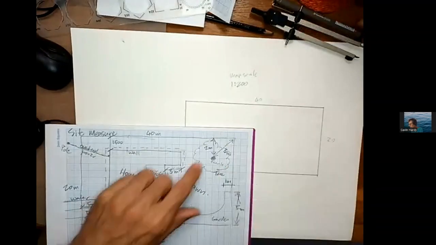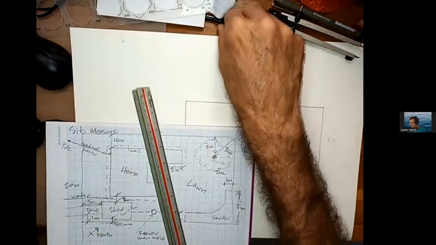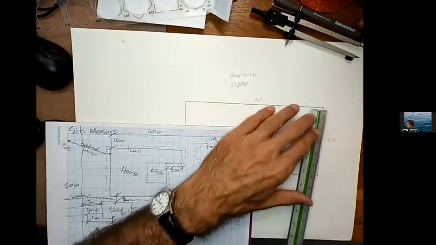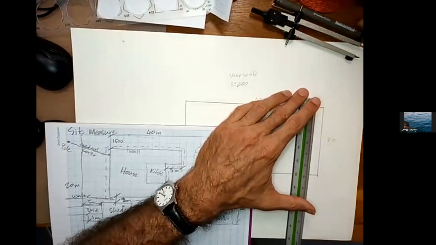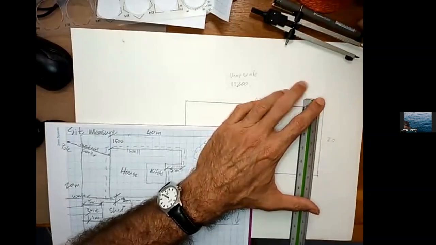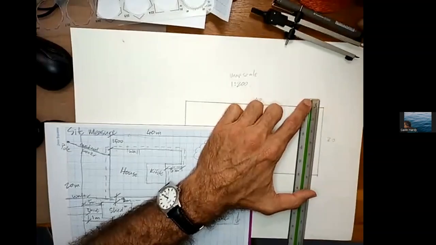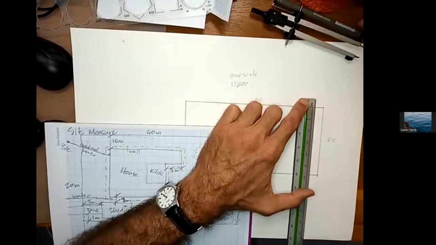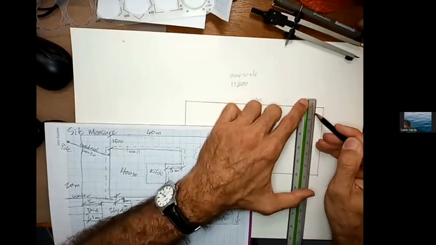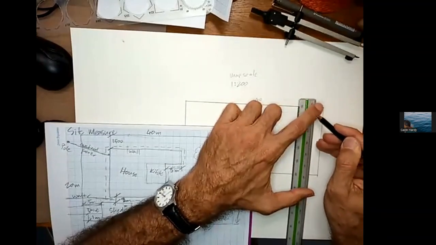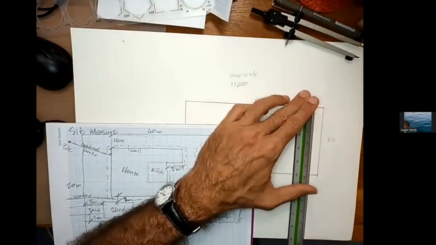And then the other key dimension here was 2 meters. So wherever that 2 meters intersects with the 3 meters, that's where the tree will be located. So if I just come along with my scale ruler, I should say, and indicate where on the arc that I've just drawn, where 2 meters is.